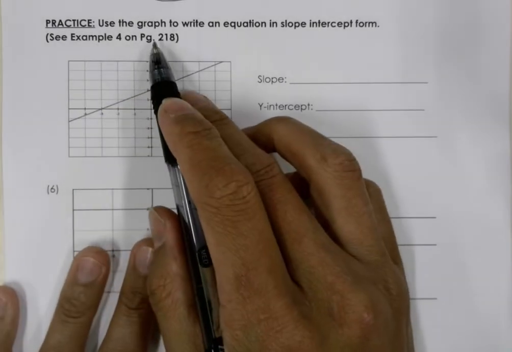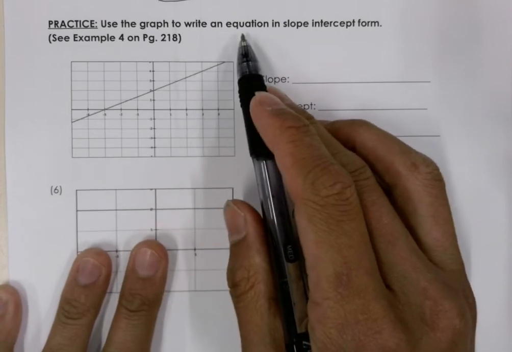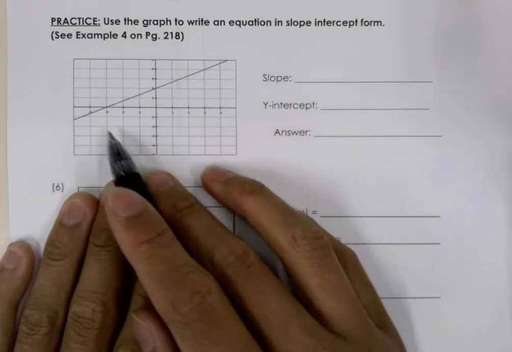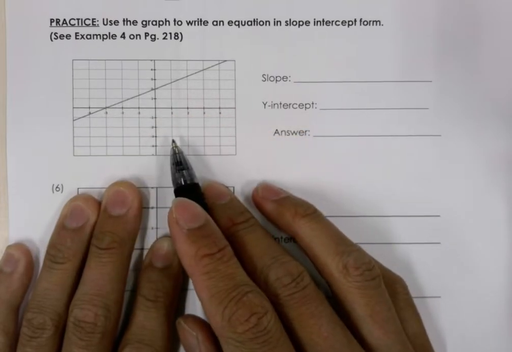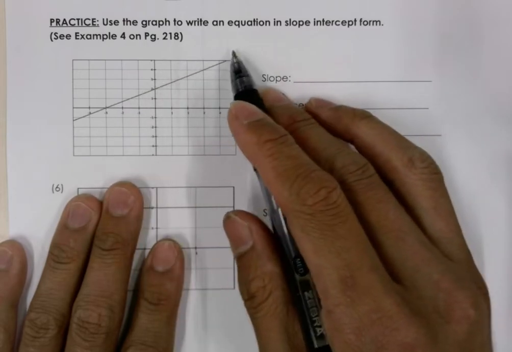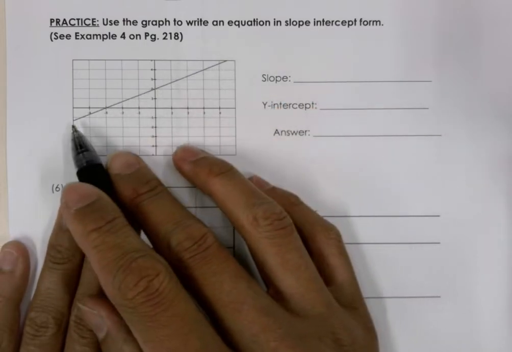Use the graph to write an equation in slope-intercept form. Here's our graph, and we are asked to write the equation of this line in slope-intercept form.